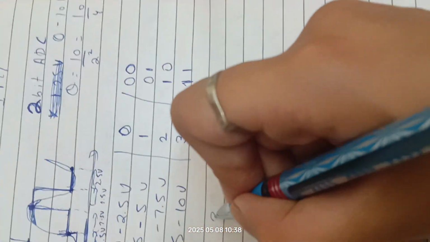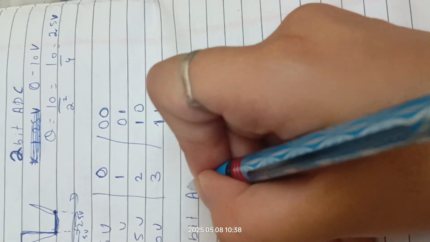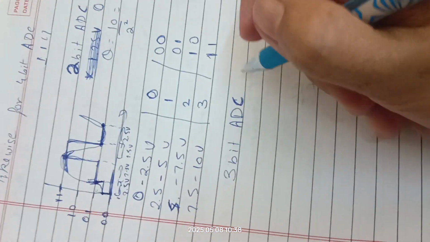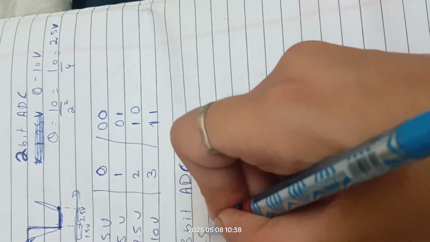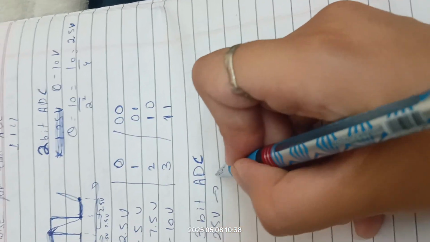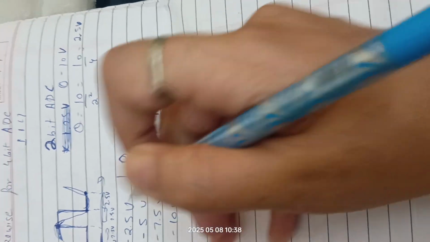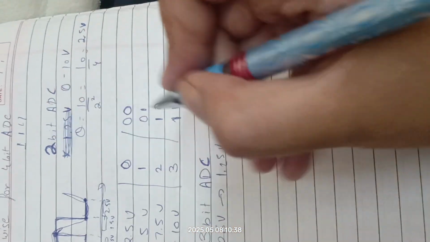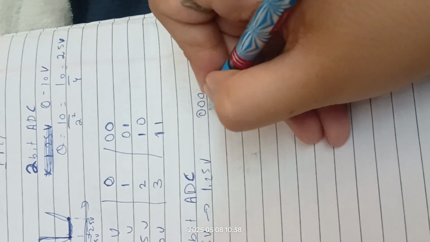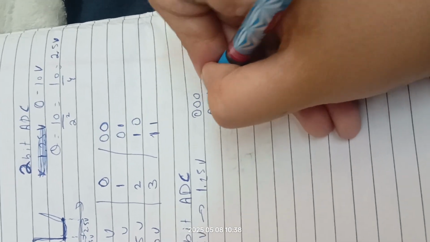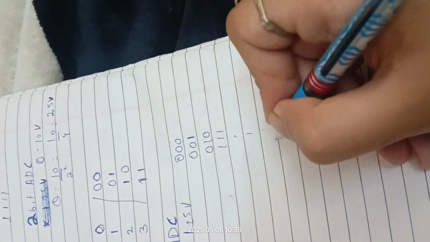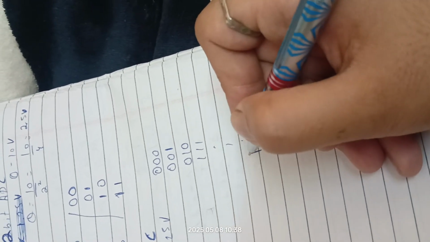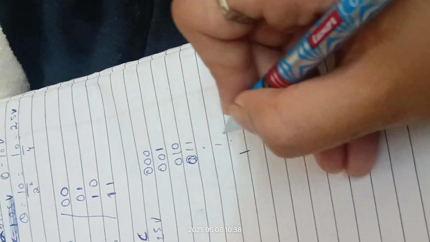Now if we get 3-bit ADC, obviously 2.5 volt resolution will get converted to 1.25 volt, which would mean that states would be 000, 001, 010, and like that till 011 and 111.